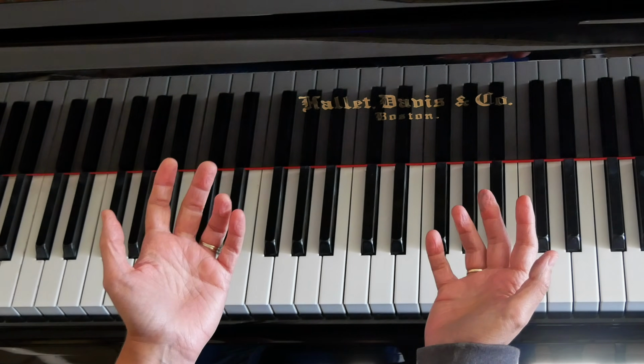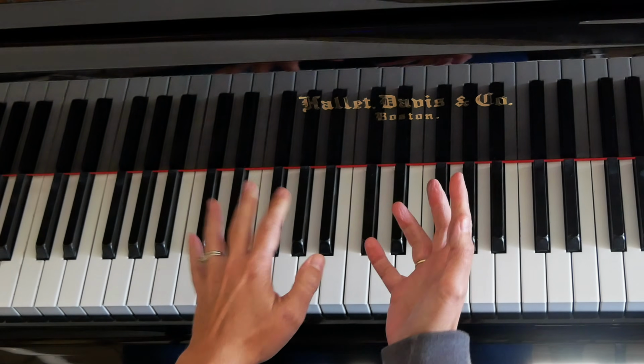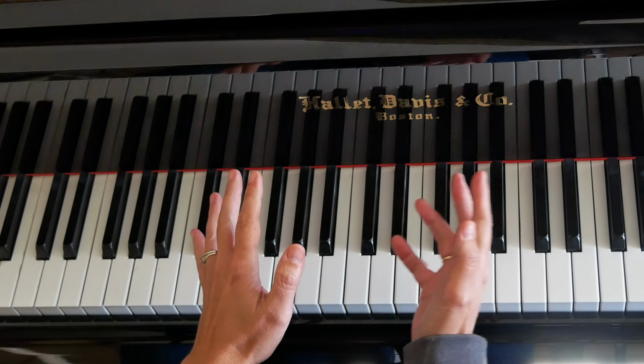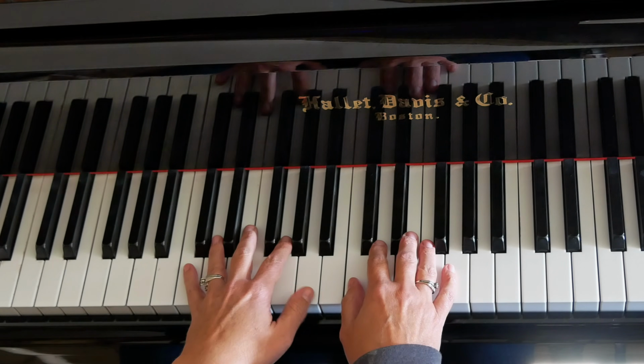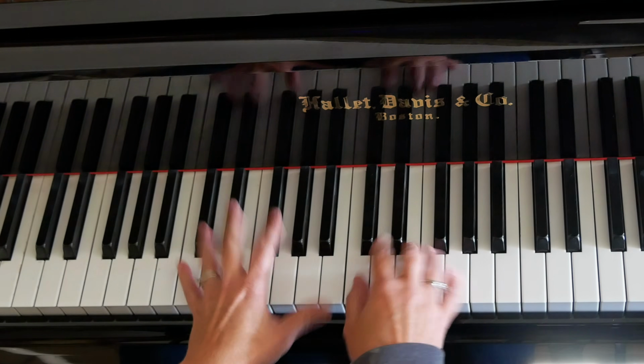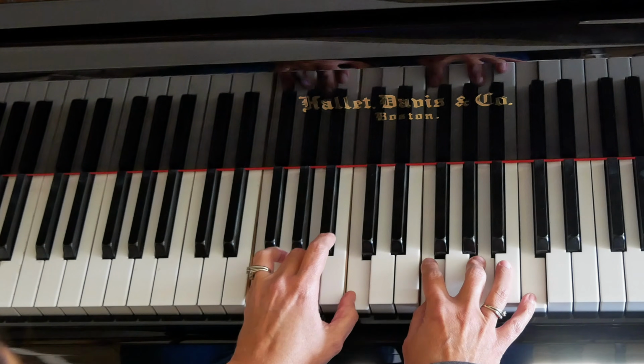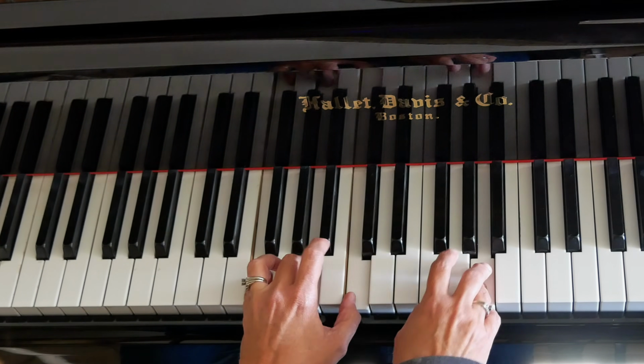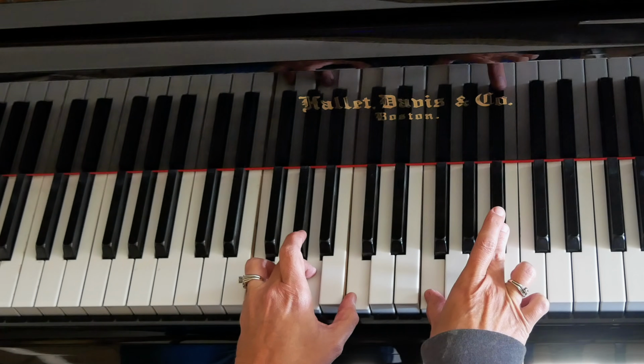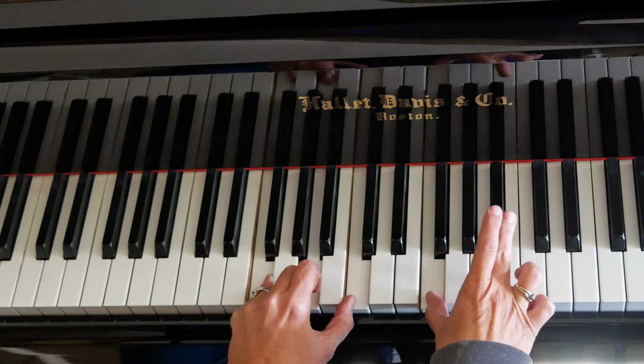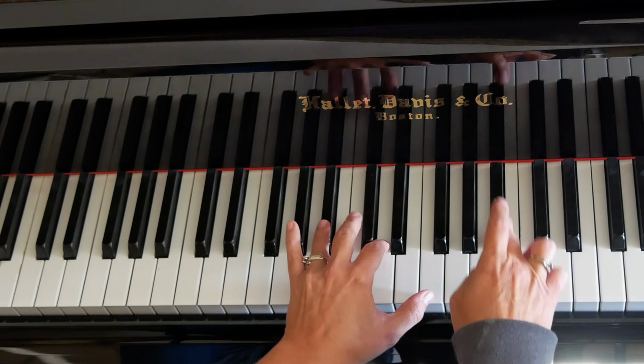Let's try another song and just see if your brains can do it without me talking you through it. So let's try, I've been working on the railroad in the key of F. Here's the melody note. Which one are we going to try? Yeah, let's try the 4.